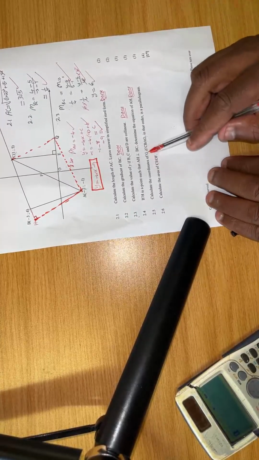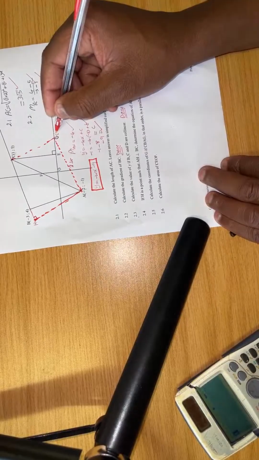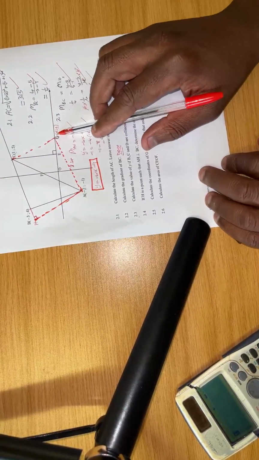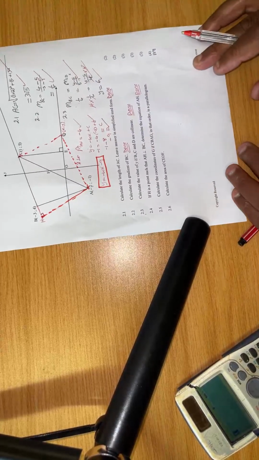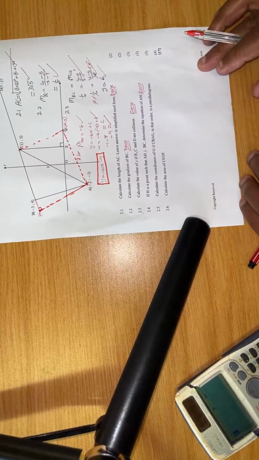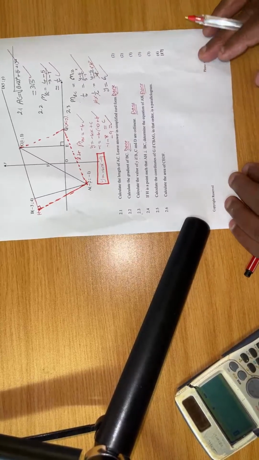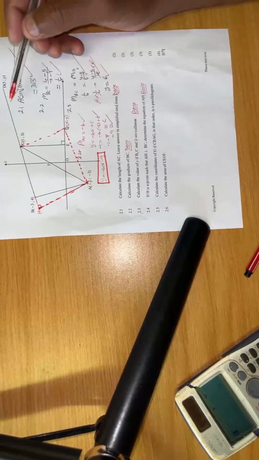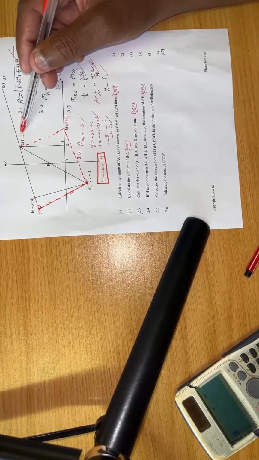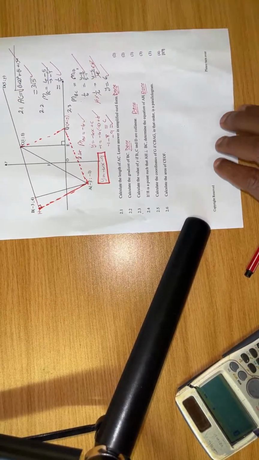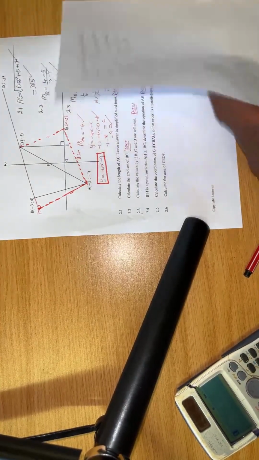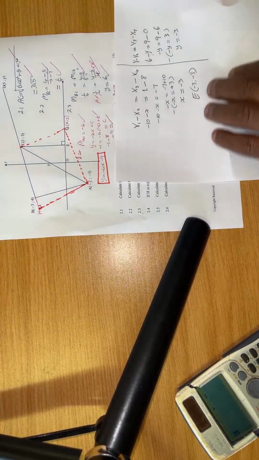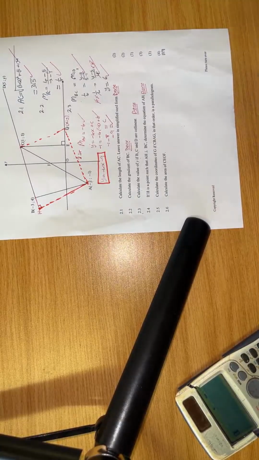So we need to calculate the coordinates of G, which is x and y. But with this G, we know that y is 0, okay? So if you know that y is 0, it means you have to determine your x. In this case, I have already taught you how to determine. So this is what you can do. You are going to follow this order, right?